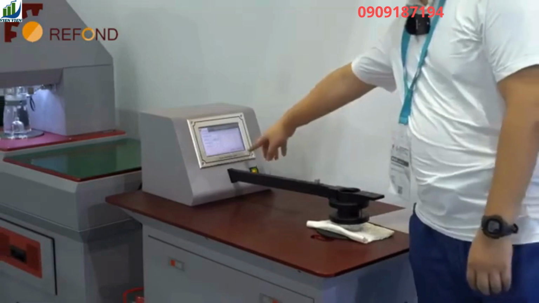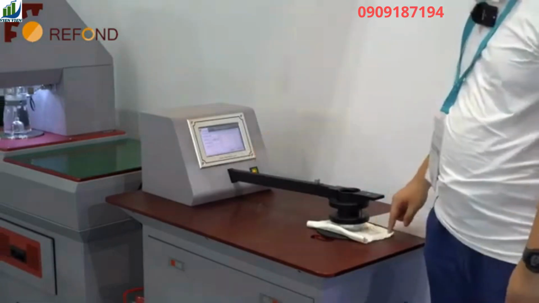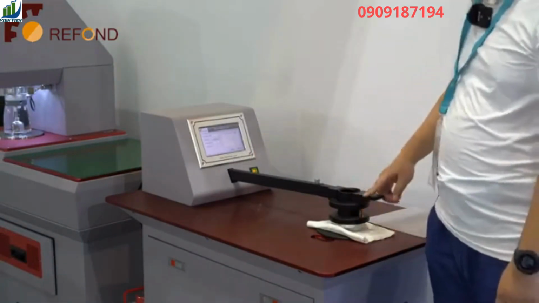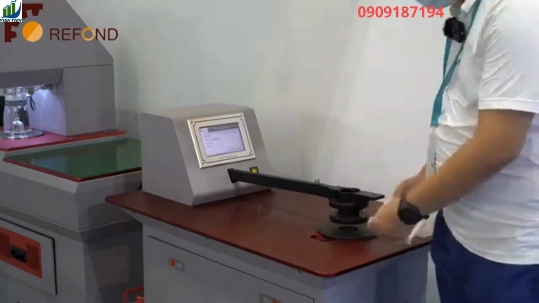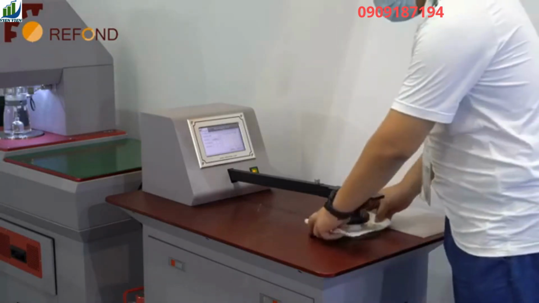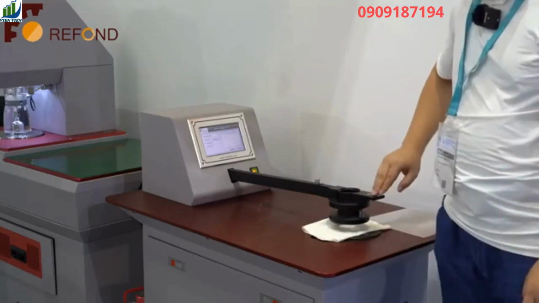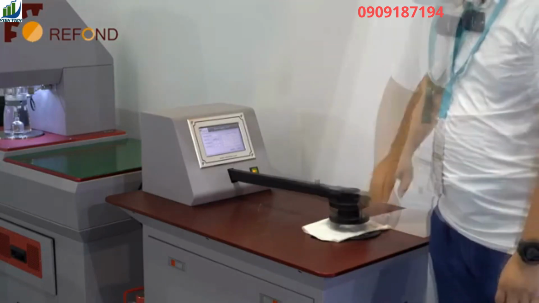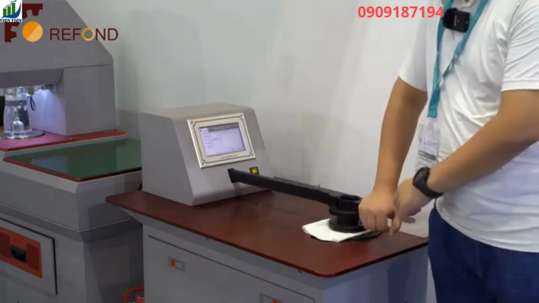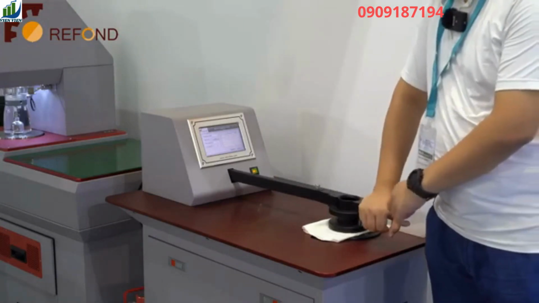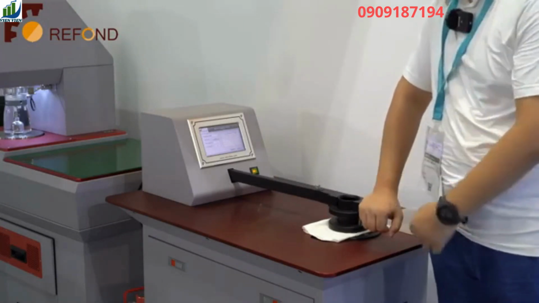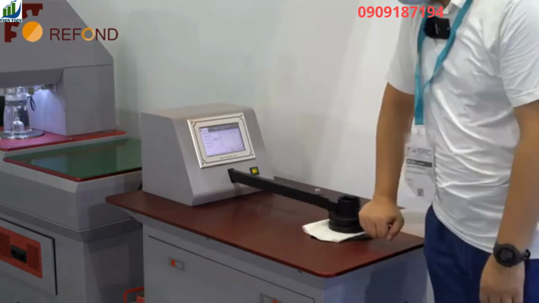Let's do a simple test in the fixed pressure mode. To start the test, you just need to put a specimen in the specimen clamping area and then push down the handle on this bar. Push until you hear a click. That indicates that the test head is automatically locked, and then the test will start.